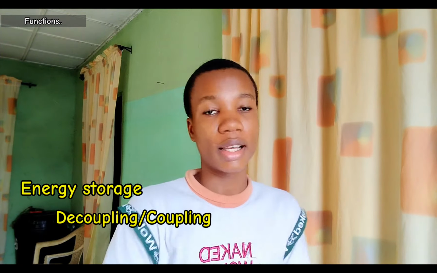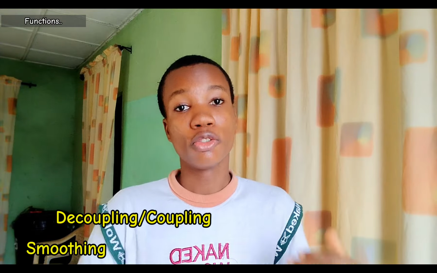Let's go into the functions it performs. As I said earlier in this video, a capacitor can be used for energy storage, for decoupling or coupling, and for smoothing, to smooth a particular output voltage in the circuit. It can be used in a lot of different things, and also for filtration. You can use it to filter a particular circuit. You can use a capacitor to do any of these things.